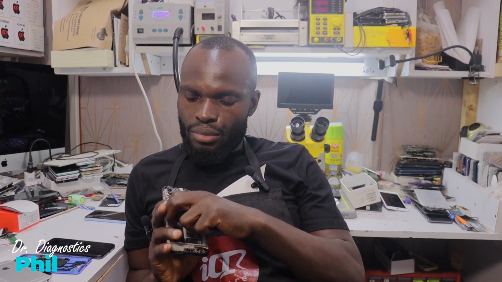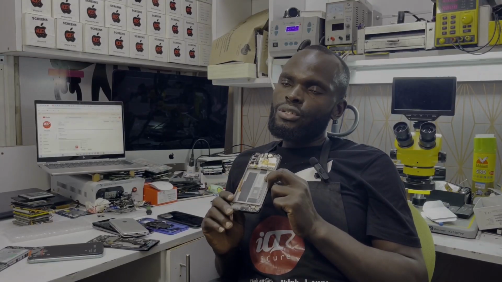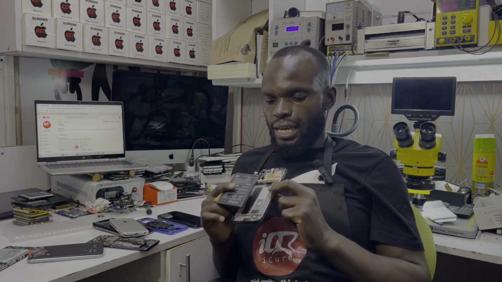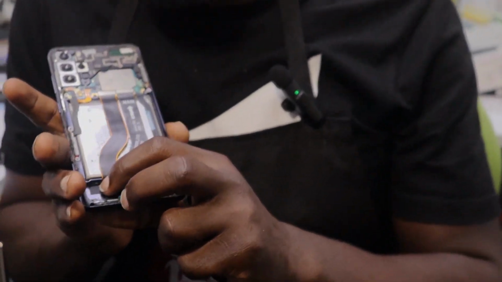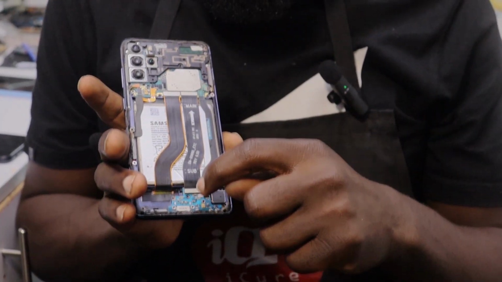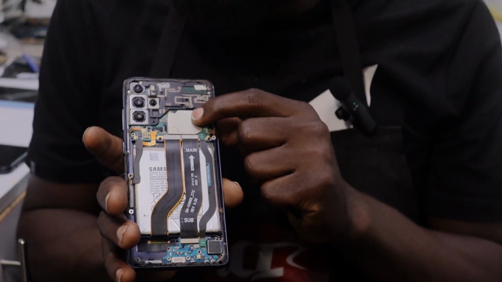And this is what I mean by FPC, this cable here. We have different kinds of FPCs. Different manufacturers come up with different designs. So this one is conjoined with the screen, but we have another one here. For instance, this is Samsung having different FPCs. This FPC links up the screen to the mobile motherboard, and we also have another FPC here that links up the subboard to the main board.